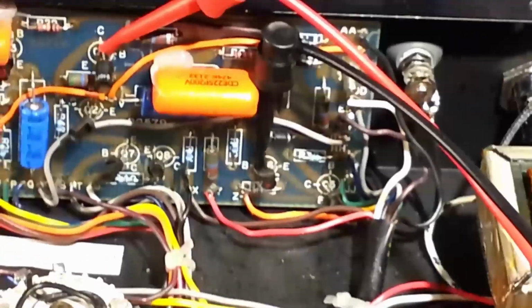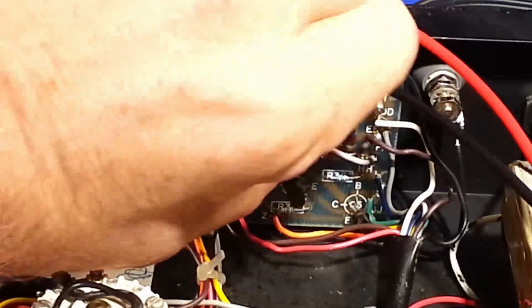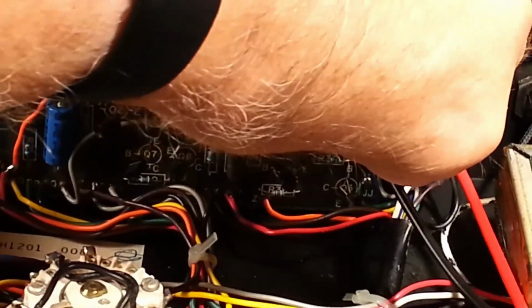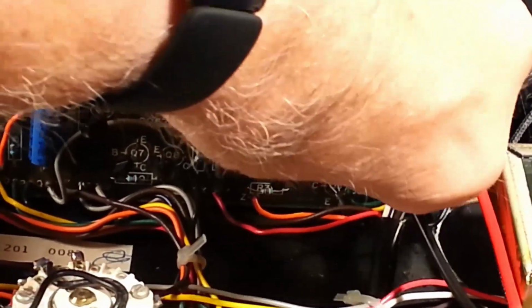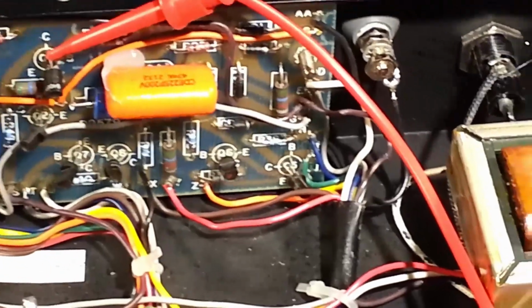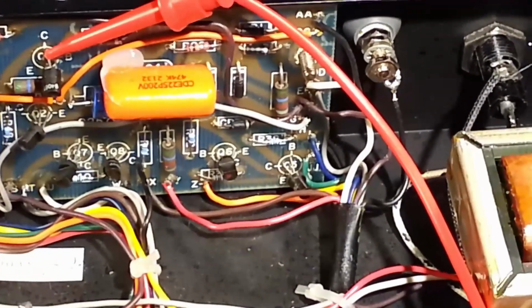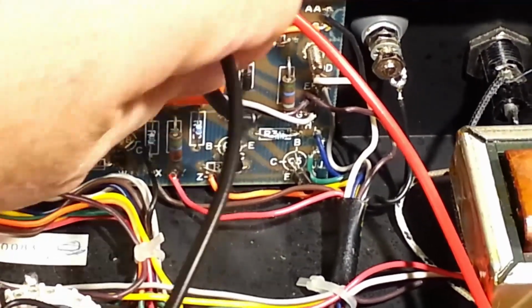I don't know, I'm wrong. On the bottom there, it's actually marked Q6. I'll take it off. Yeah, that one's marked Q6, and then the one next to it is Q5.